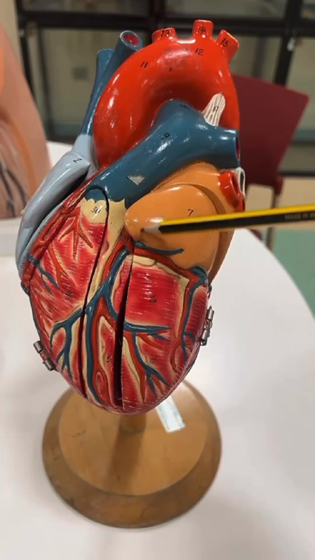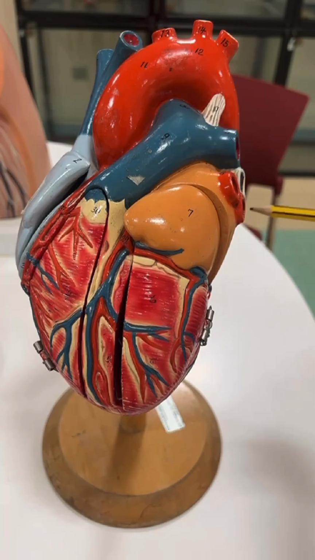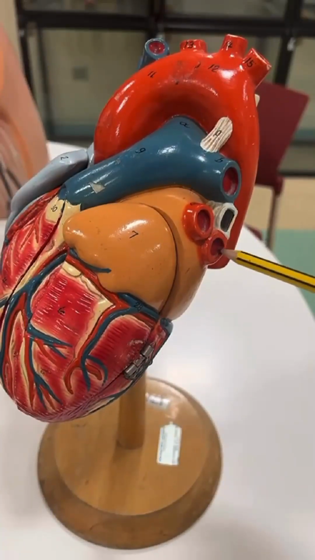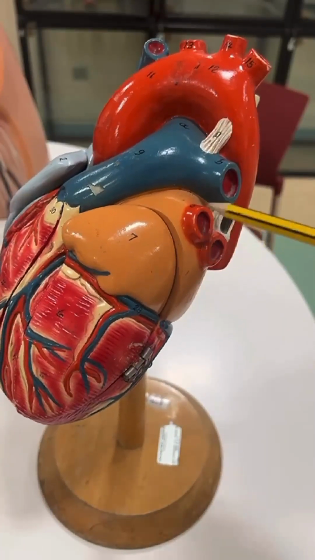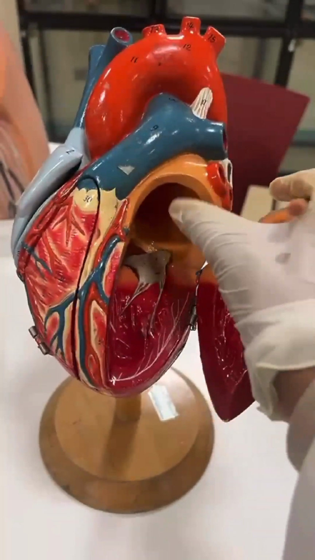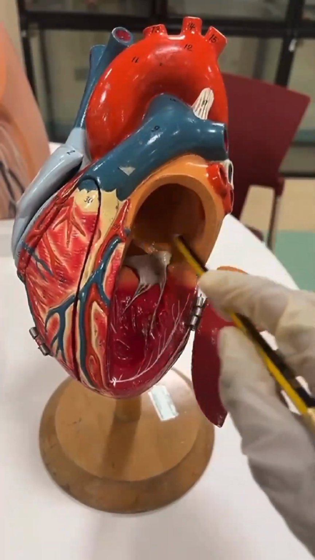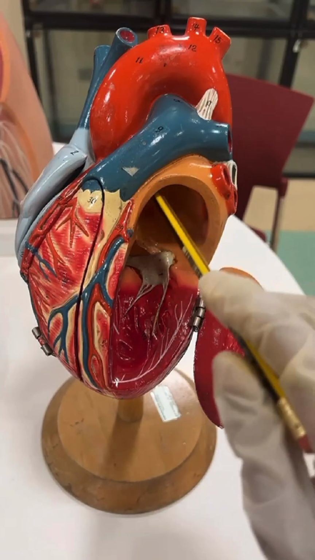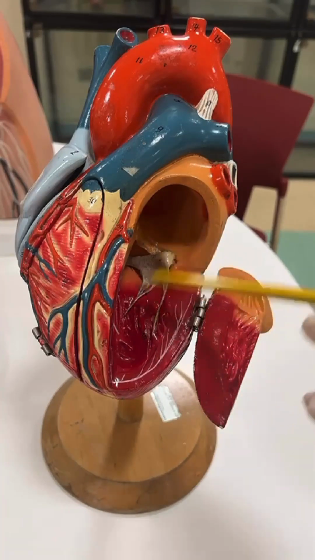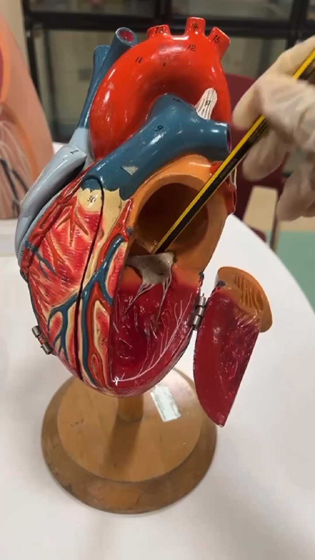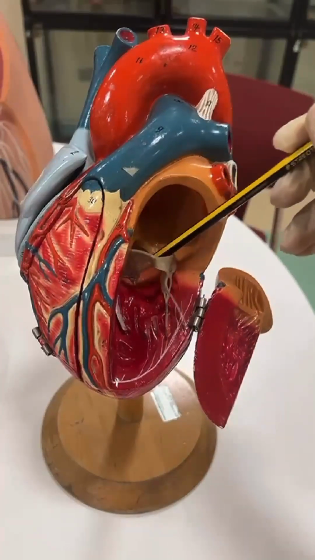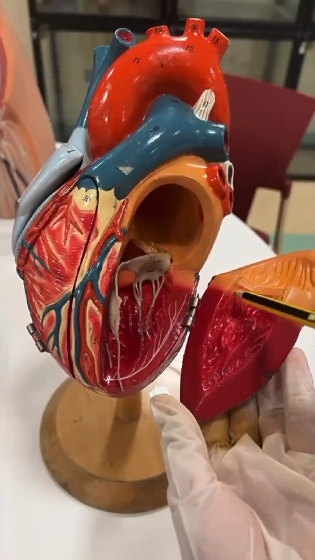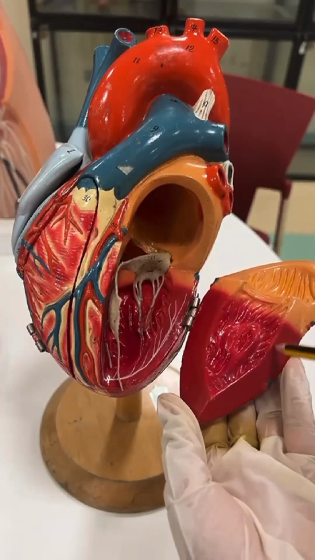This is the left auricle, and the left atrium receives the oxygenated blood coming from the lungs through the pulmonary veins. It has four pulmonary veins entering the left atrium and carrying the oxygenated blood. It sends the oxygenated blood from the left atrium to the left ventricle through the bicuspid valve, also called the mitral valve.